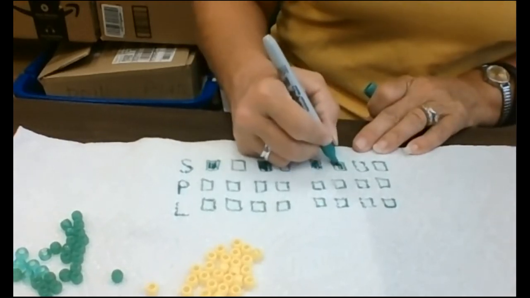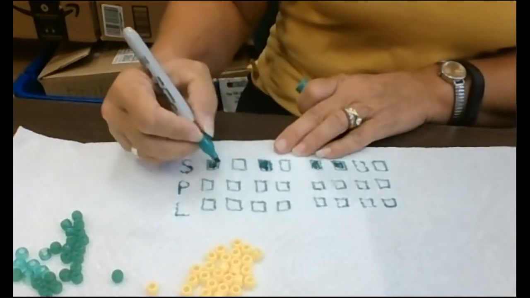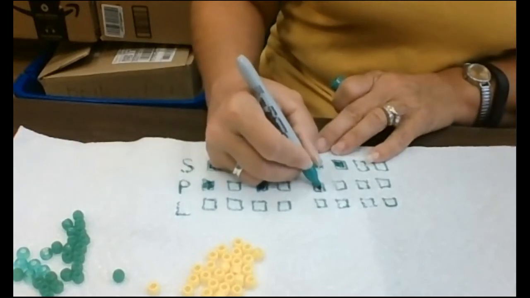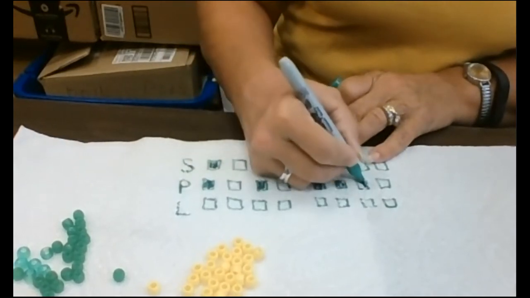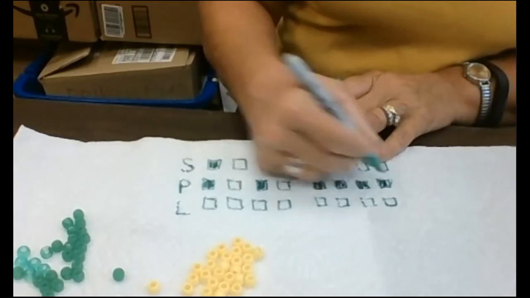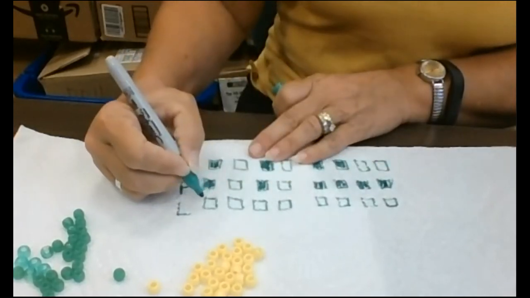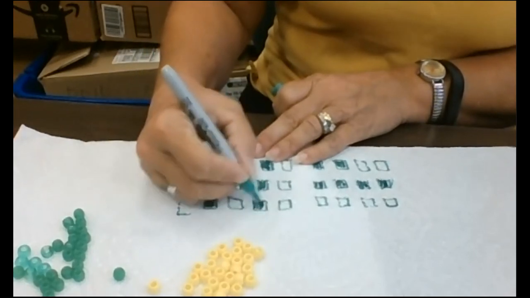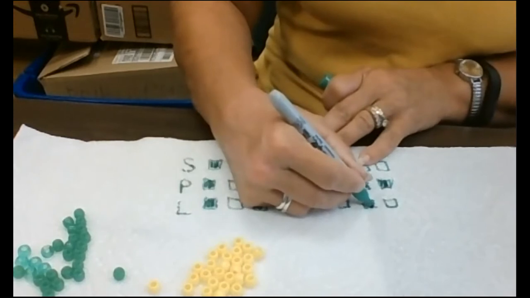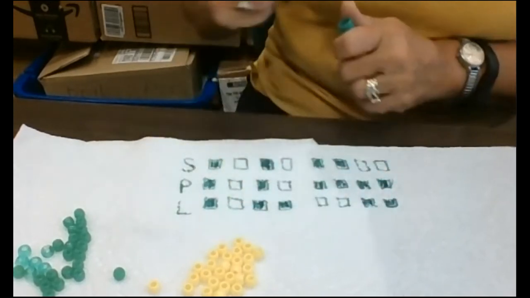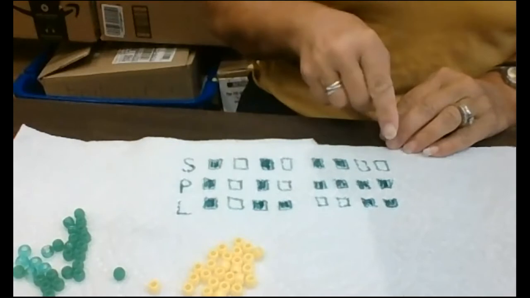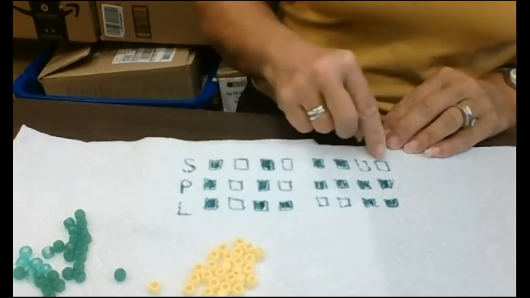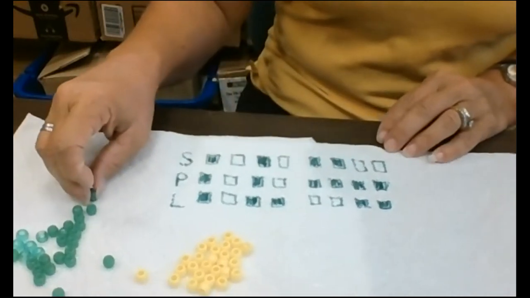So I'm going to use my marker and just kind of fill them in. And then the P also starts off the same, but then it doesn't have the same. It has four dark ones. And then the L, right, so now I've coded it for off, on, off, on, off, off, on. Now I can pick my 2 colors, okay?